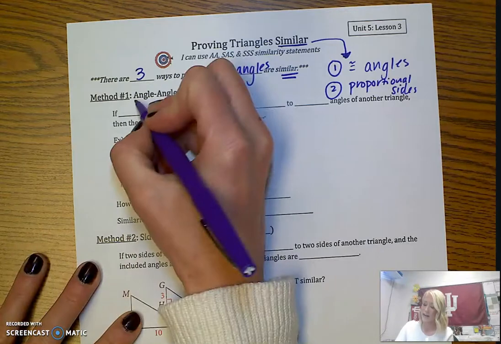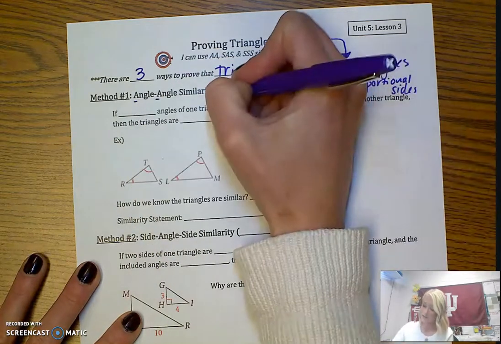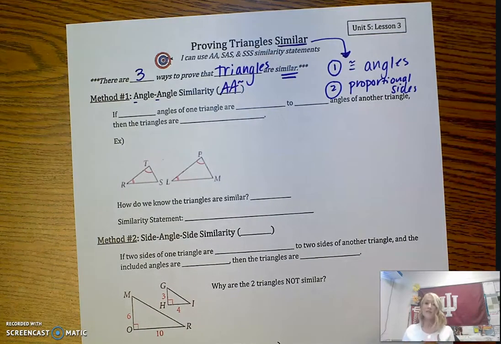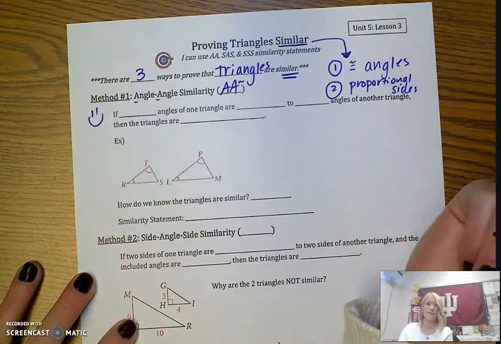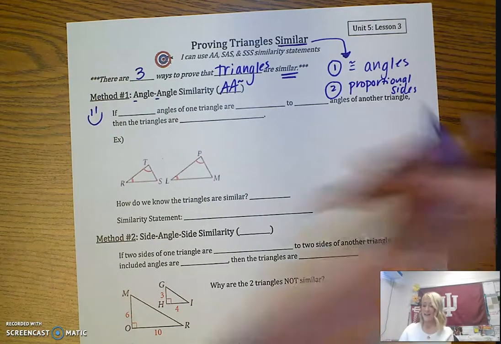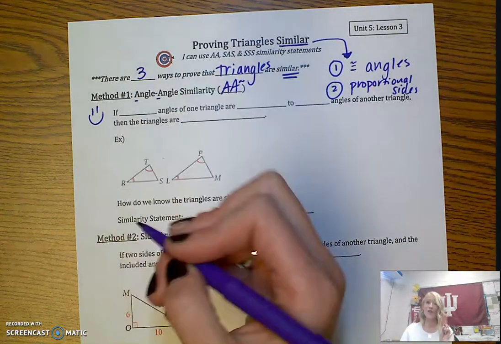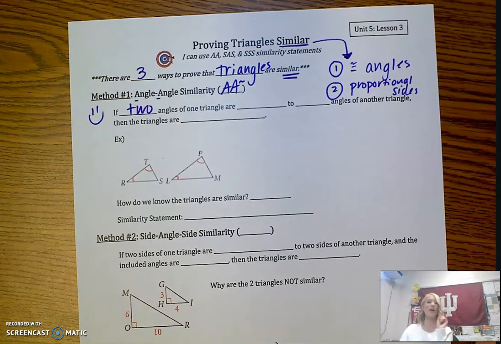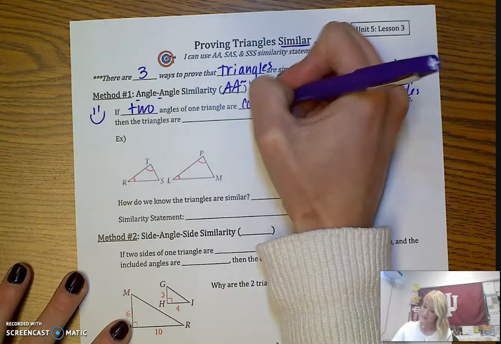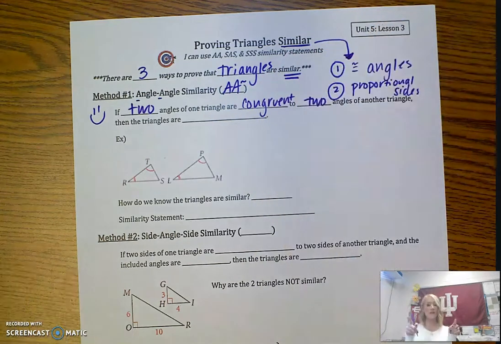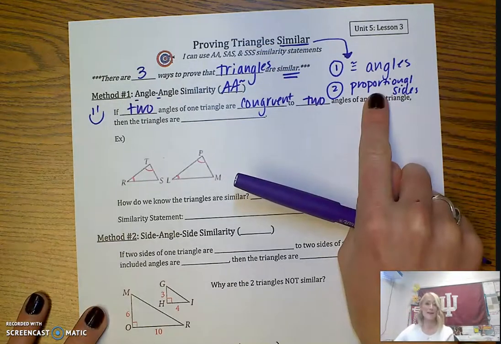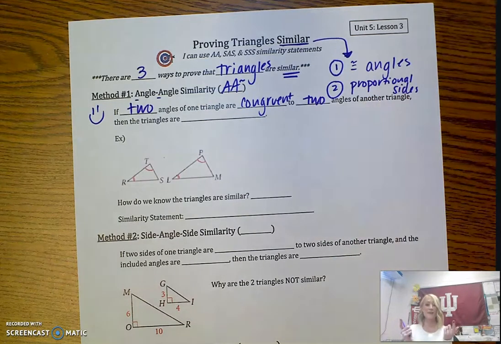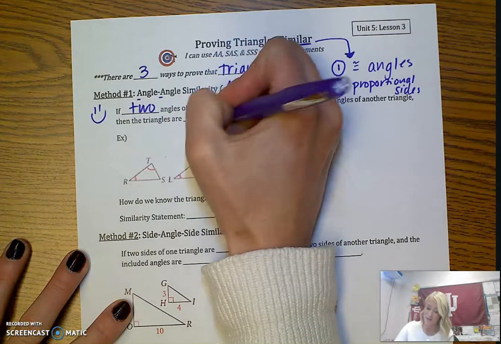The first method is called angle-angle similarity. So we're going to abbreviate that AA and then a little squiggly similar sign. Now, this is my favorite one because it's way easier than the others. Basically all it says is that if you've got 2 triangles, and 2 angles of one triangle are congruent to 2 angles of another triangle, you don't have to check the sides and their ratios at all. This one's awesome because I don't have to mess with fractions. If I've just got 2 pairs of angles, that's enough to prove that the triangles are similar.